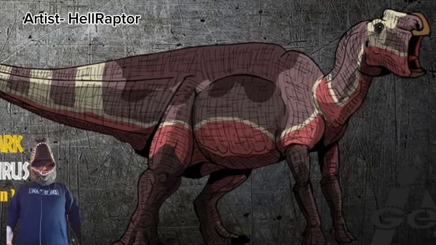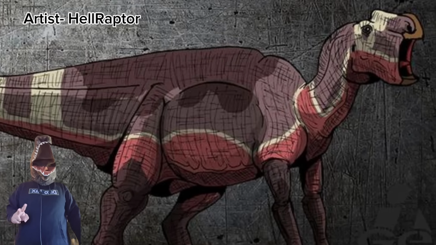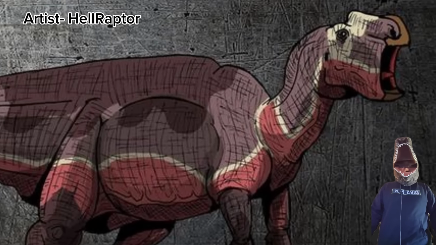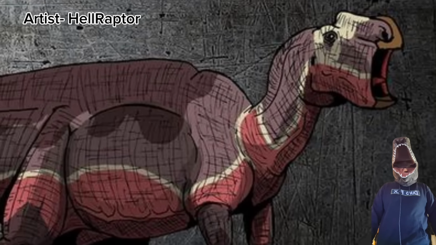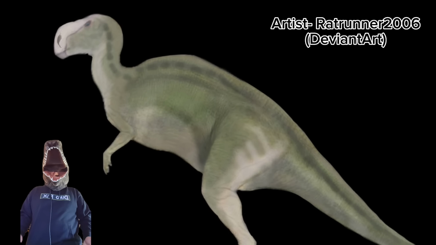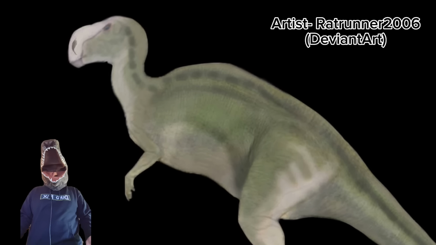In the novel, Parasaurolophus doesn't show up, but they do have two different species of hadrosaurs. The first of these is the namesake for the entire group, Hadrosaurus itself. Unfortunately, in terms of Hadrosaurus, we don't actually have too much to go off of other than they're called duck-billed dinosaurs in the novels.